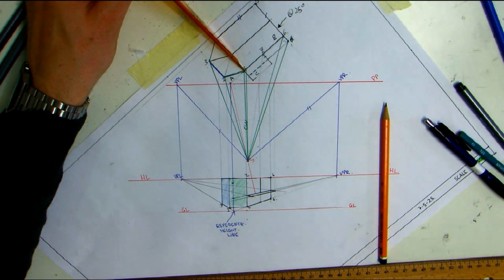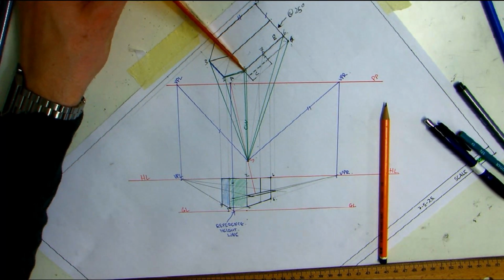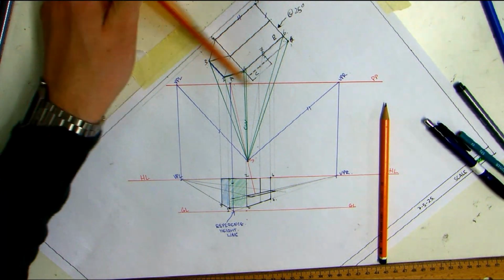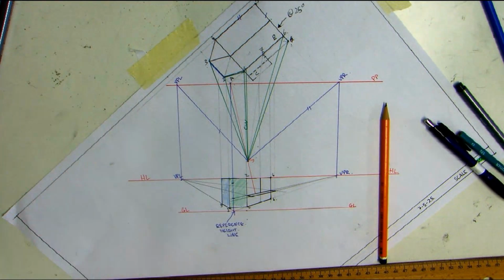Does everyone understand that? Is it sloping that way, or is it sloping that way? That's VPR, and that's a slope towards VPL. Hands up who thinks it's sloping towards VPR. Hands up who thinks it's sloping towards VPL. Good. So we understand what I'm talking about there, yes?